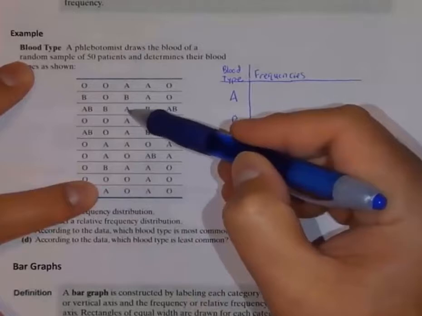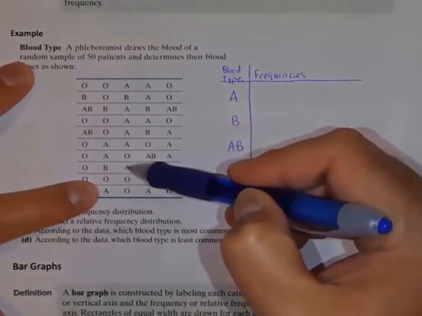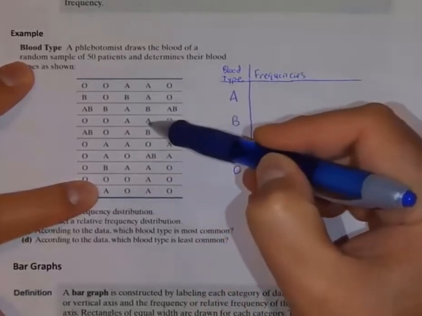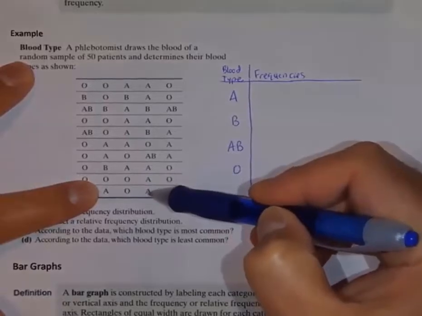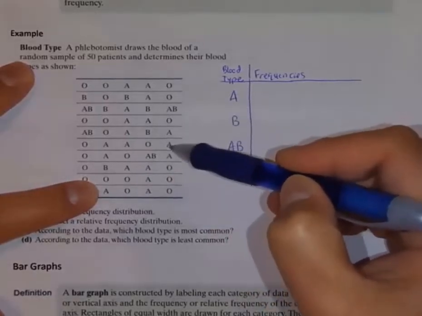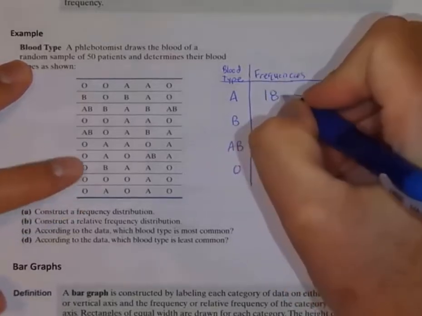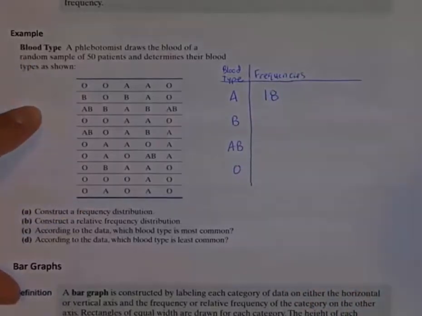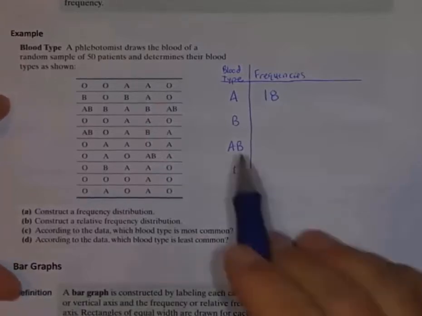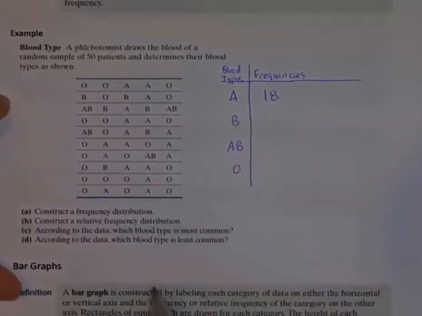Third column, 4, 5, 6, 7, 8, 9, 10, 11, 12, 13, 14, 15, 16, 17, 18. So there were 18 individuals who had A blood. That's all there is to it. You just count. You do the same thing for B, AB, and O.